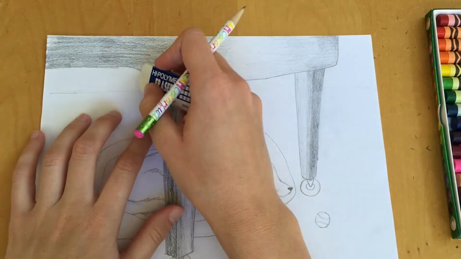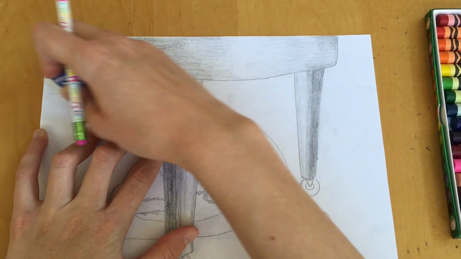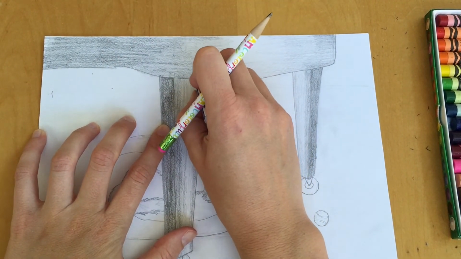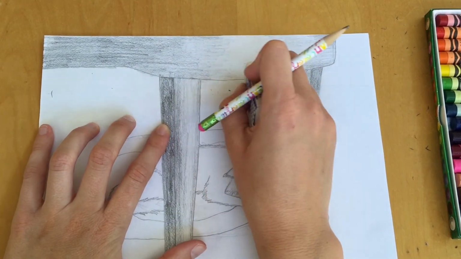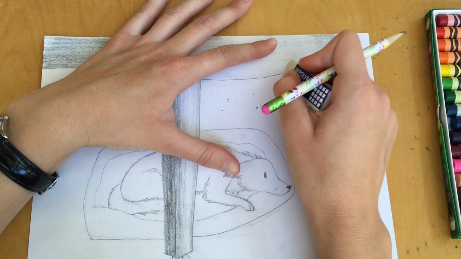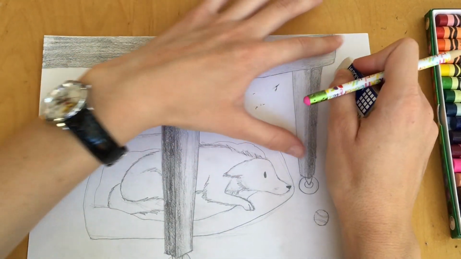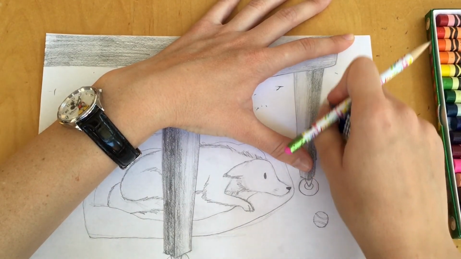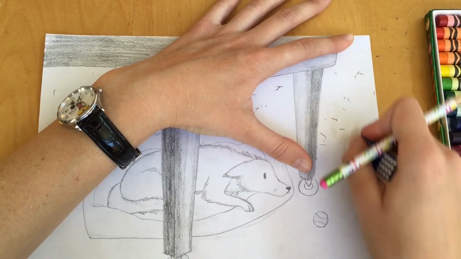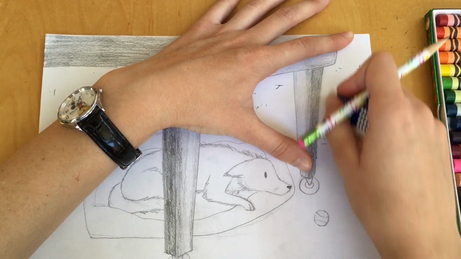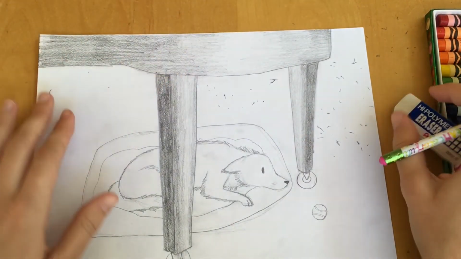In fact, maybe I want to erase most of the line I've already drawn, the sketch line, so I can really get some detail, far away, tiny detail on that carpet. Whatever you're working on, just keep thinking, how can I make it seem like if I show this to somebody, they can imagine what that texture feels like?